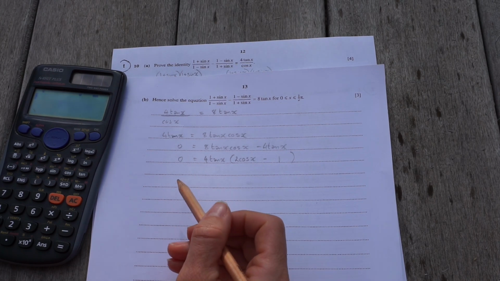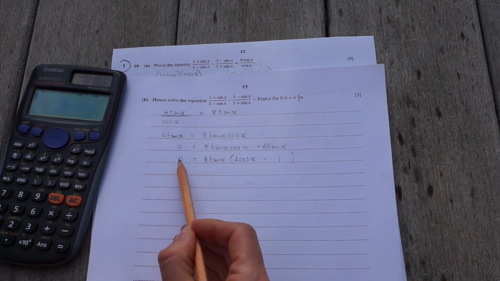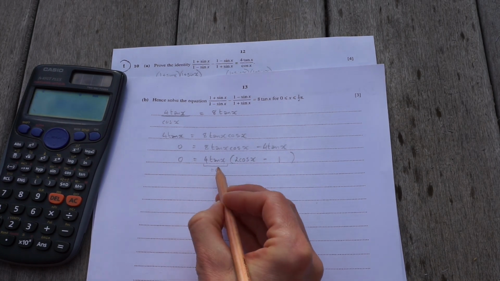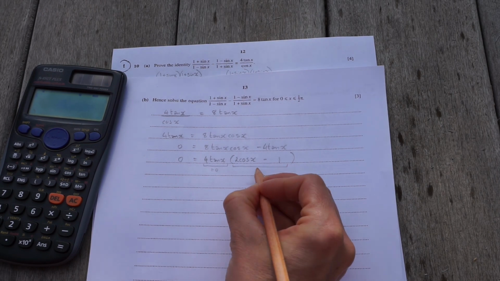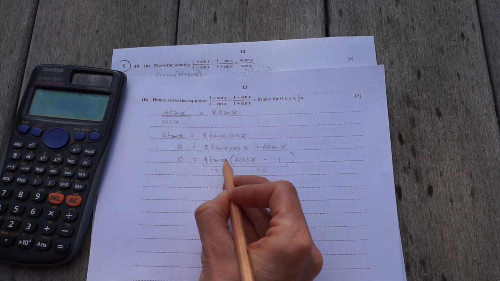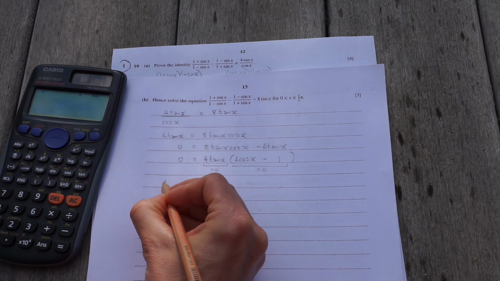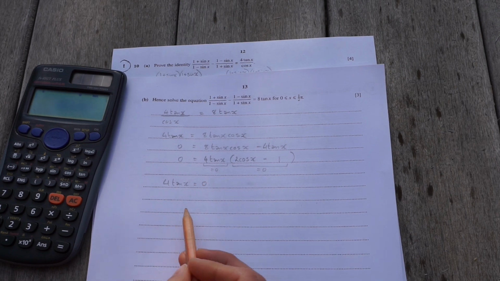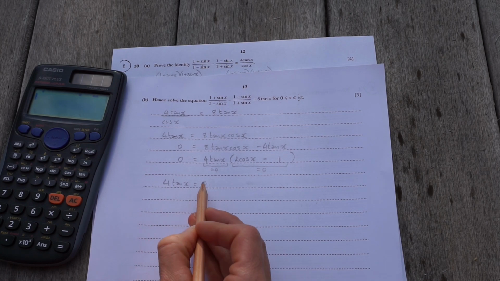Remember, whenever you multiply a number by 0, the answer is always 0. So here the answer is 0, which means either this is equal to 0, so 0 times a number would give us 0, or everything inside the brackets is equal to 0, and 0 times a number would also give us 0. So we need to look at these two different scenarios. So let's start by taking 4 tan x and putting it equal to 0. Well, this just means tan x has to equal 0, because 4 times 0 is 0.